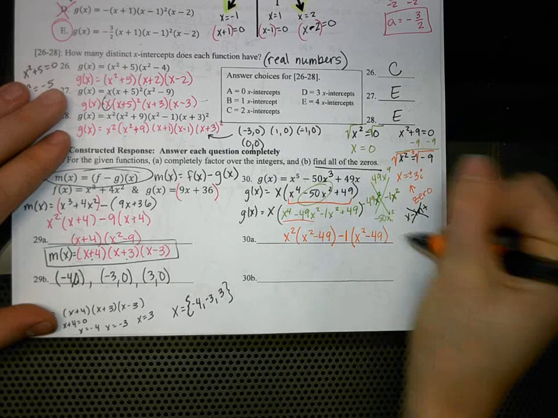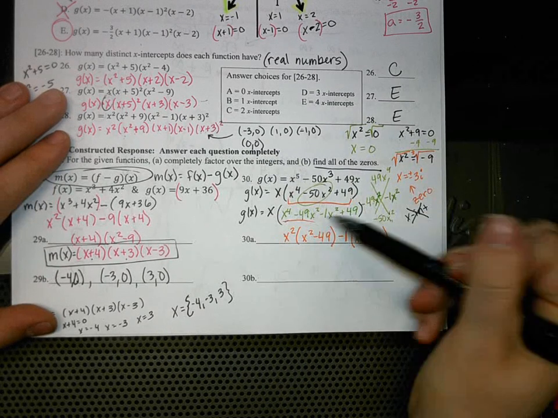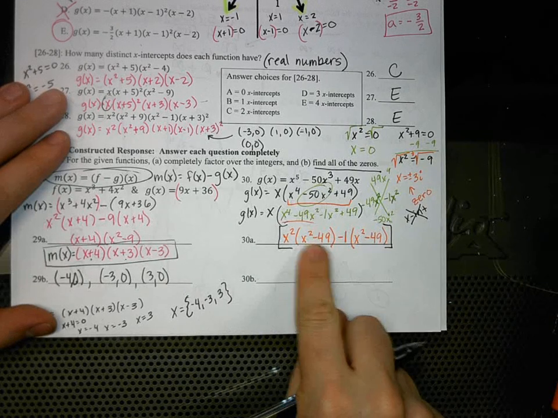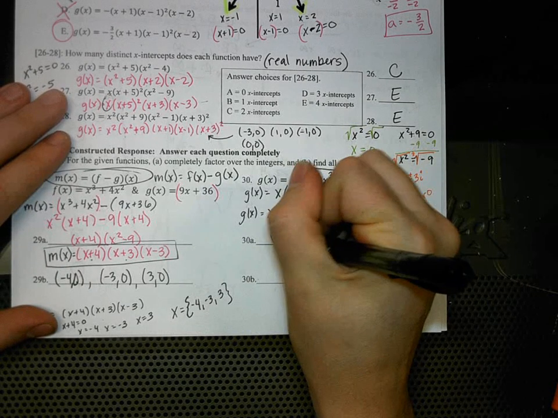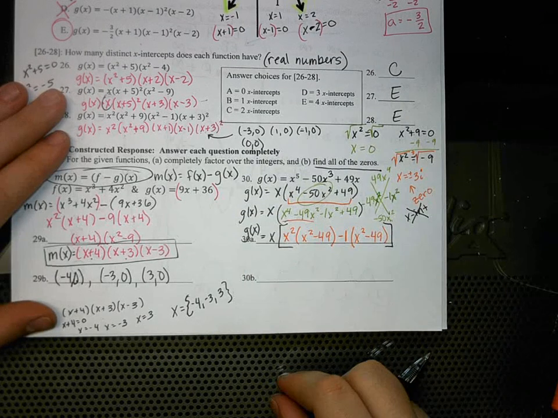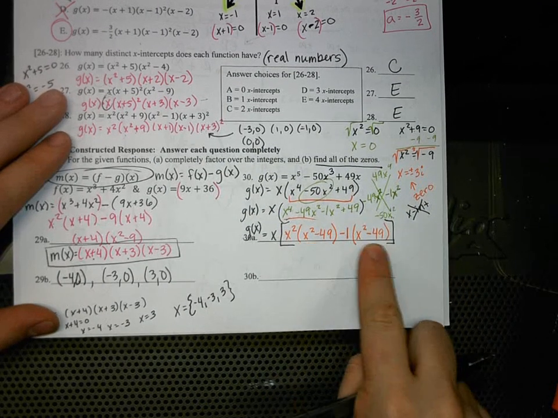This was everything inside my parentheses, so I'm going to go ahead and put a bracket around it now since I already have parentheses in here. This x is still outside, the g of x is out in front, it's still an equation. I'm not quite done until everything's completely factored.